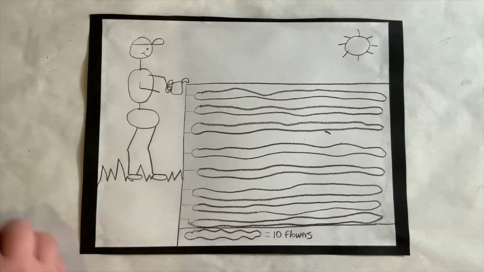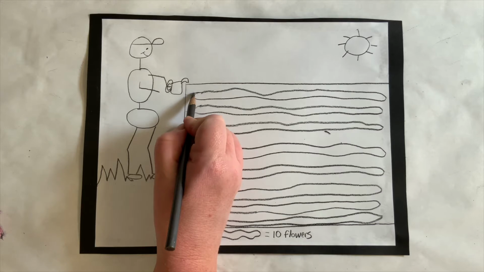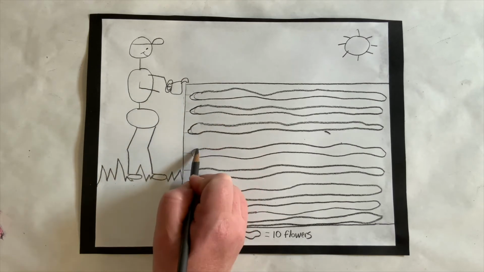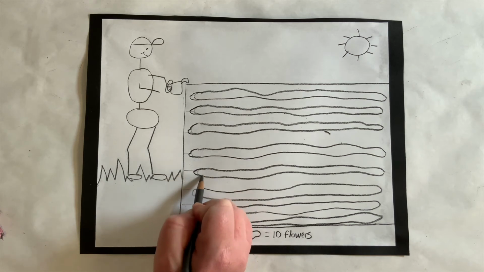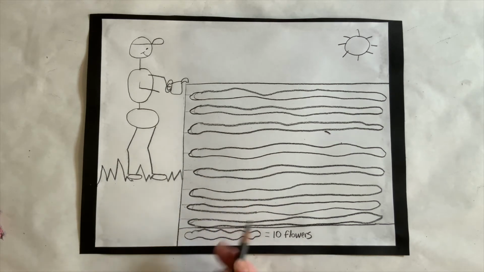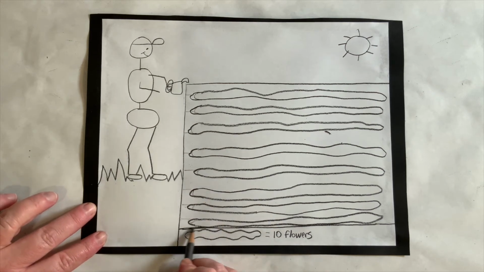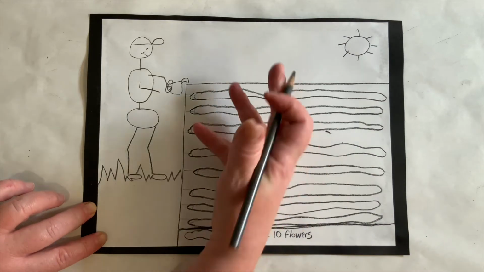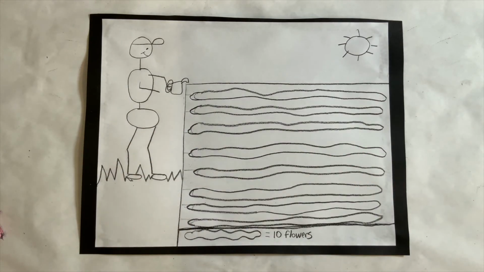So you need 8 bumpy rows of flowers. And you're going to get a chance to color all of this in. Okay, so go ahead and finish that up.